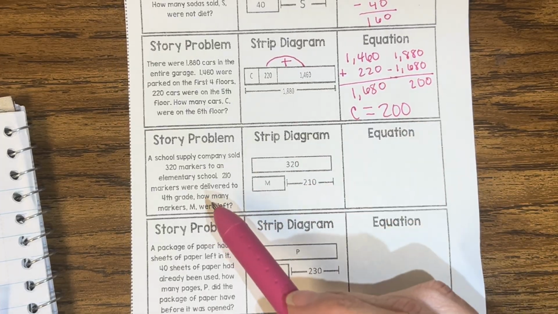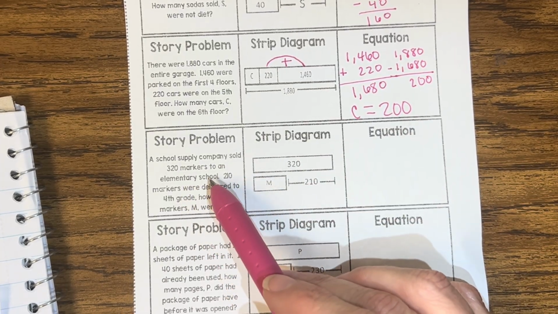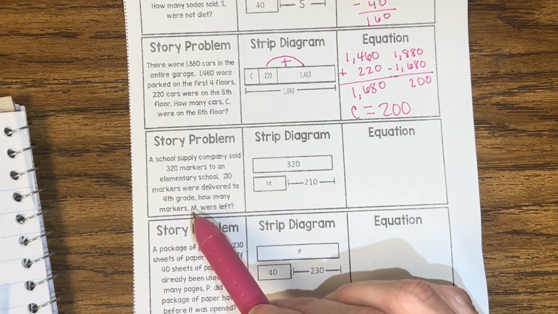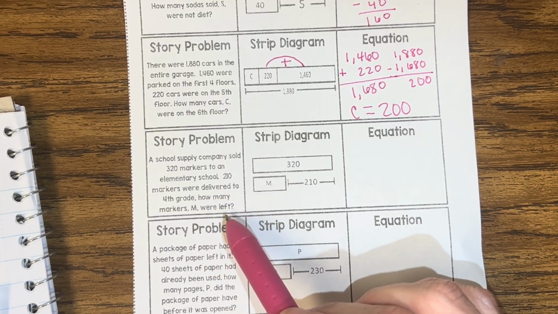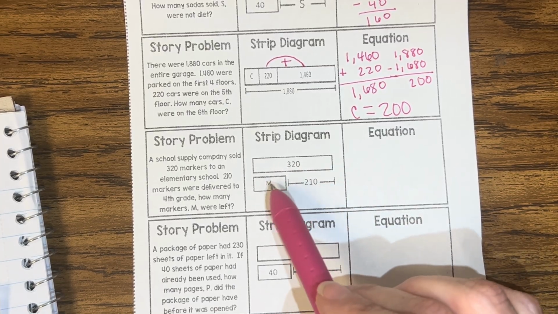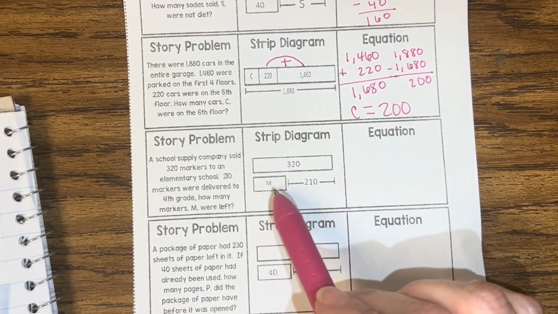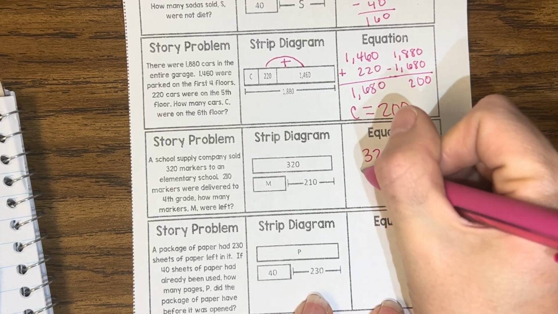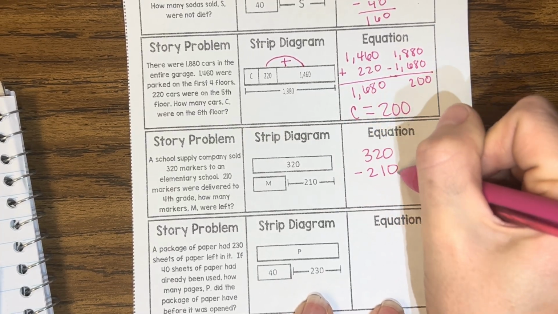Okay. A school supply company sold 320 markers to an elementary school. 210 markers were delivered to 4th grade. How many markers M were left? So here's our total. Here's what we know. So we have a whole and a part. We got to find the missing part. So we're going to subtract. So we have 320 minus 210.